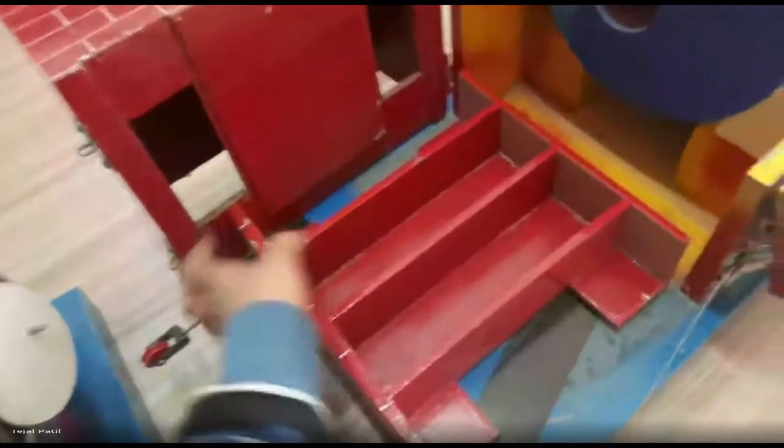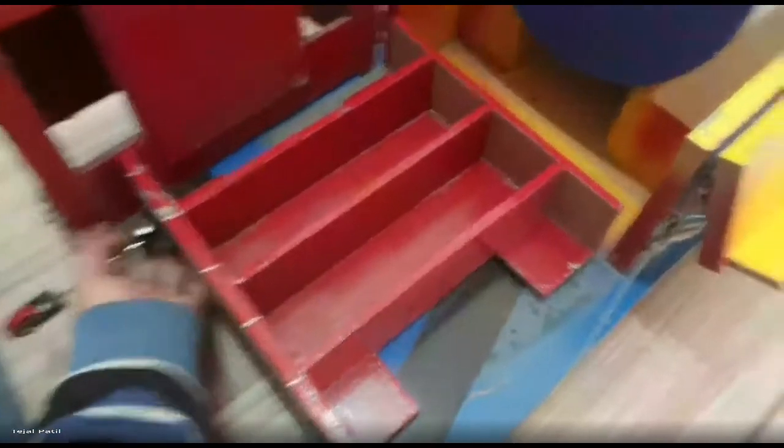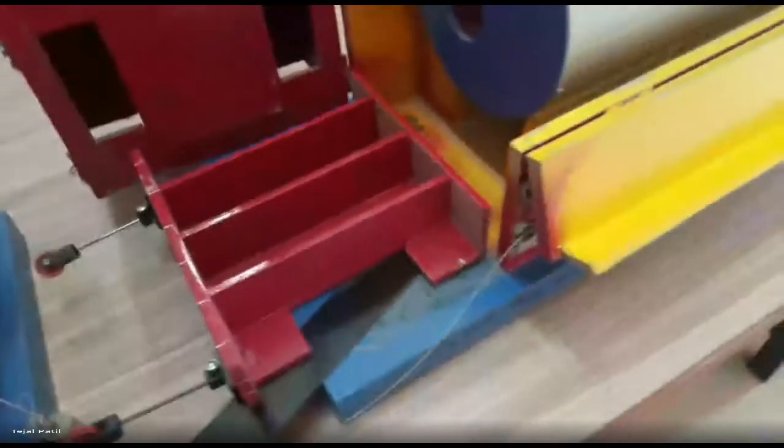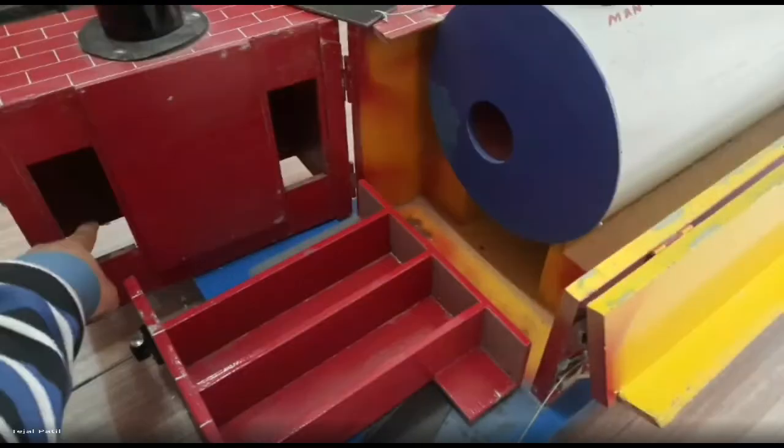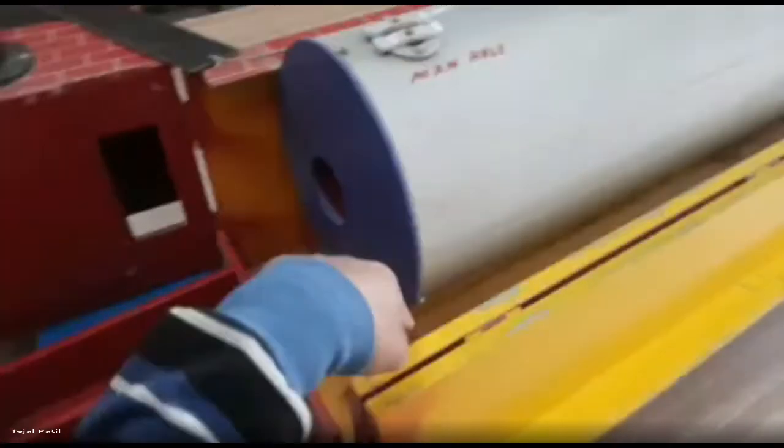Okay, so from here basically the flue gases will come, and it will enter into this channel.